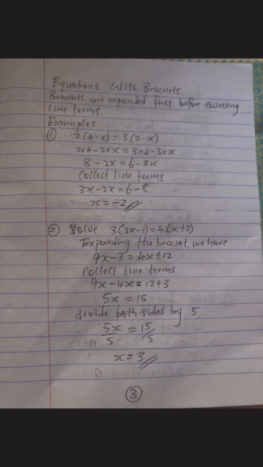Now you collect like terms. And in collecting like terms, if you notice, we have 9x minus 4x. Because 4x was positive on the right hand side, it came to the left hand side, became negative. Minus 3, we shifted it to the right hand side, it became plus 3. So at the end of the day, we have 9x minus 4x is equals to 12 plus 3. 9x minus 4x is 5x, and 12 plus 3 is 15. You divide both sides by the coefficient of your unknown, which is 5, and you have x is equals to 3.